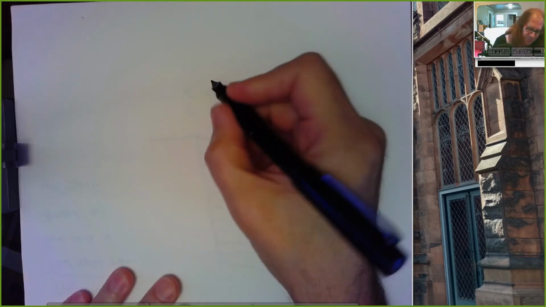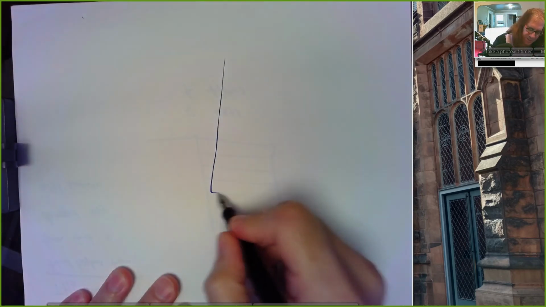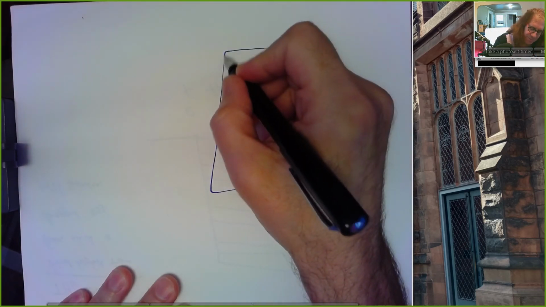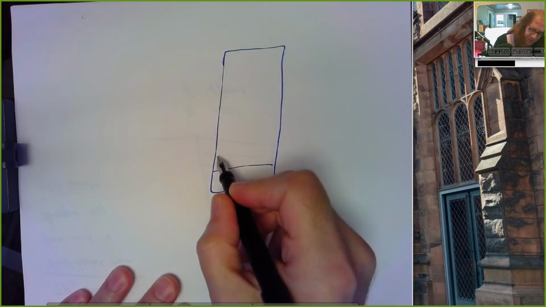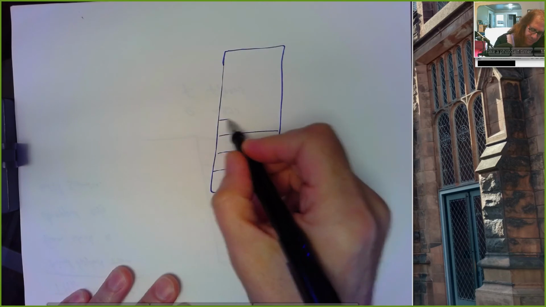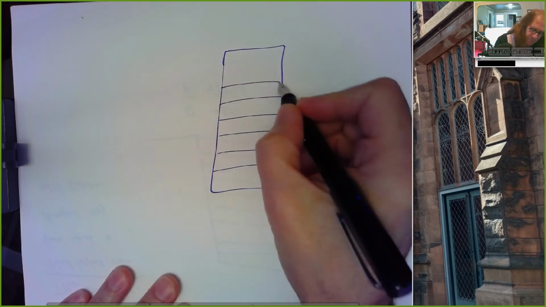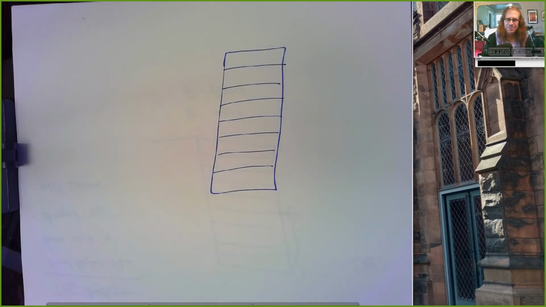So let's explore a problem related to dropping eggs. And here's our setup. So some kind of building, and it's got a collection of floors. And you have a basket of eggs.